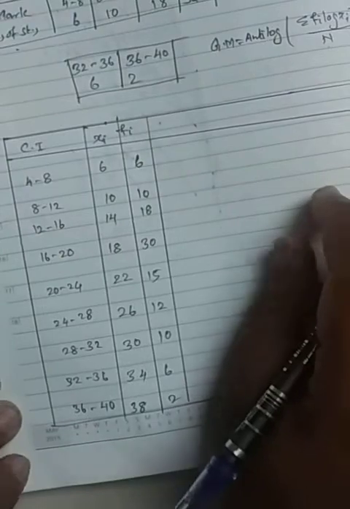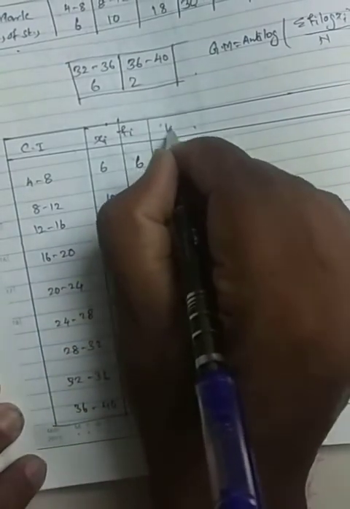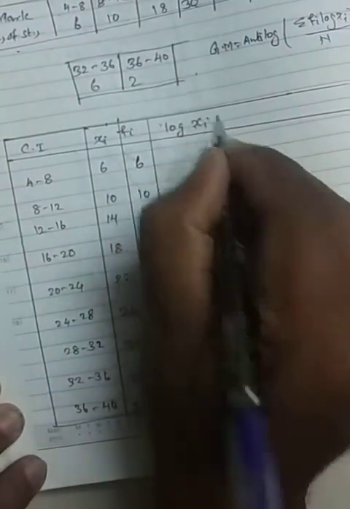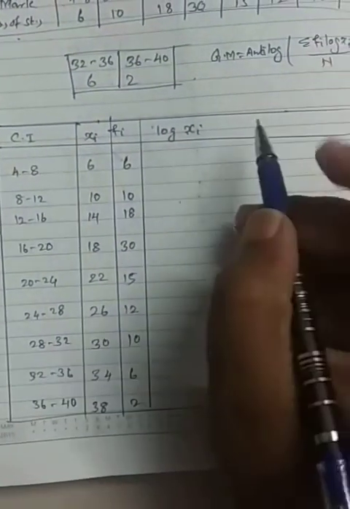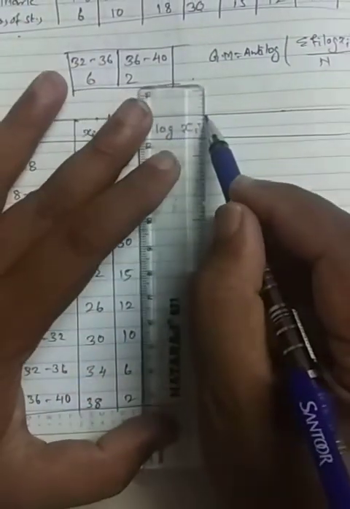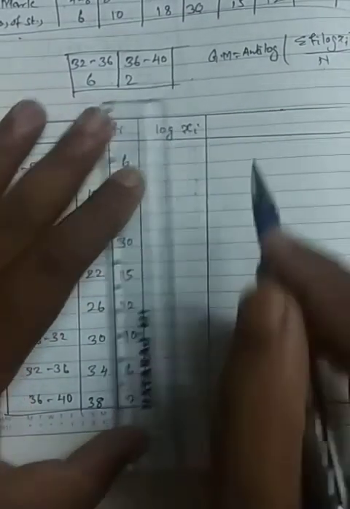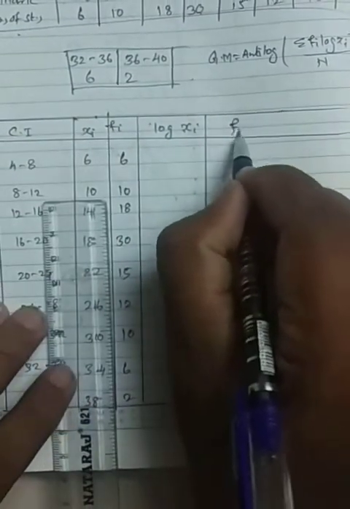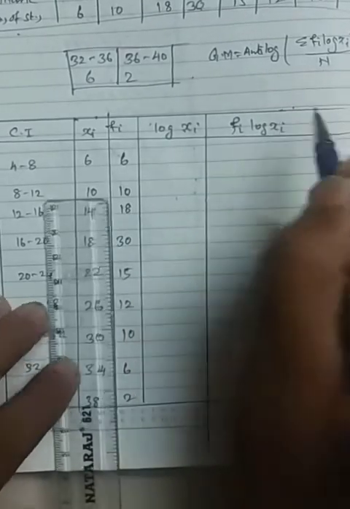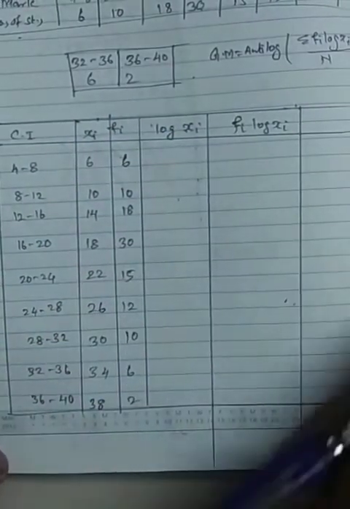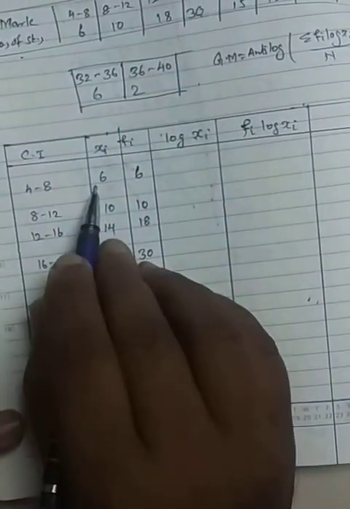Now what are we going to do? We need to take log xi. After getting log xi, what are we going to do now? Fi into log xi value we need to calculate. Keep that in mind. This is our final destination to get. Is it clear?